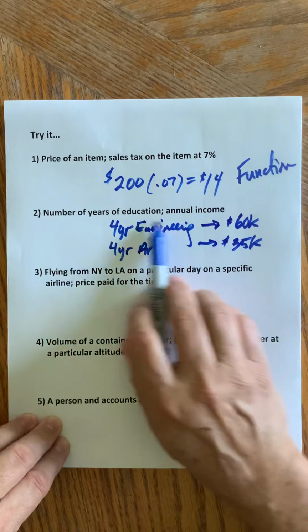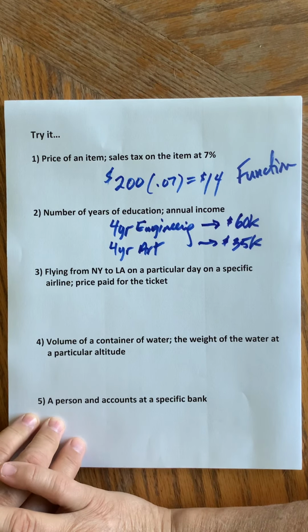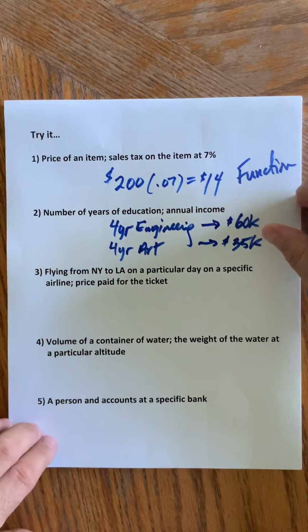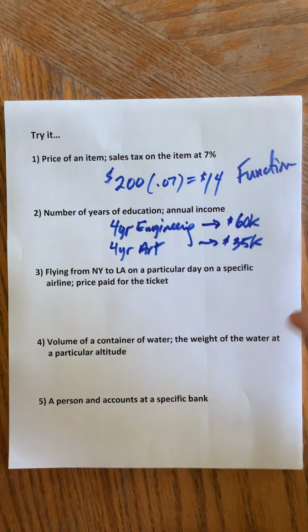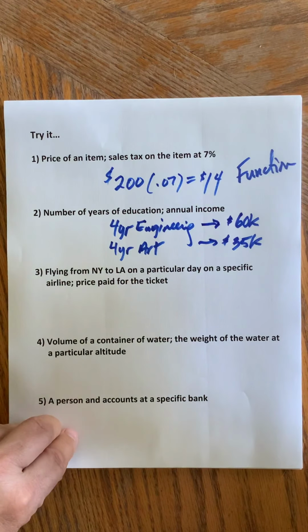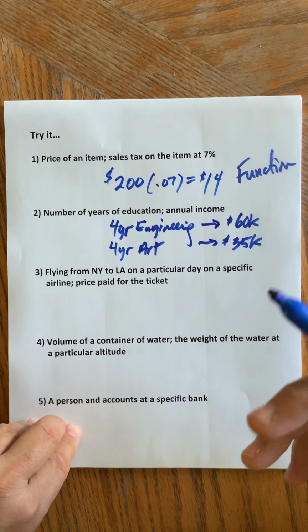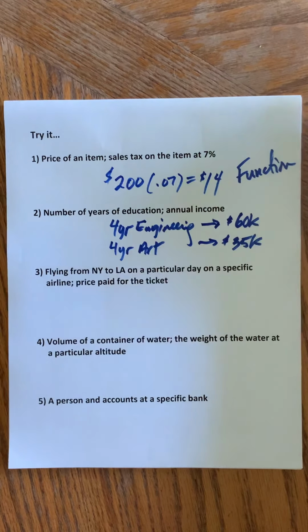Maybe this person taking engineering goes to MIT and another person goes to a smaller college, right? And maybe they aren't willing to move, and so they don't make that much money. Somebody who goes to a high-power, well recognized school and is willing to move may make a lot more money, even though it's the same kind of degree in the same amount of time.